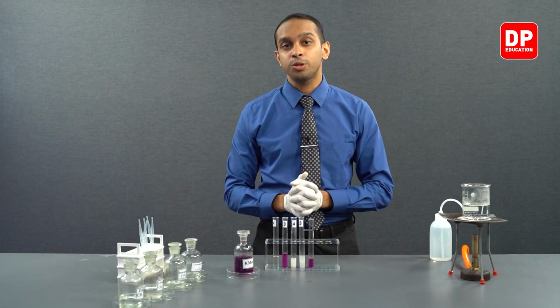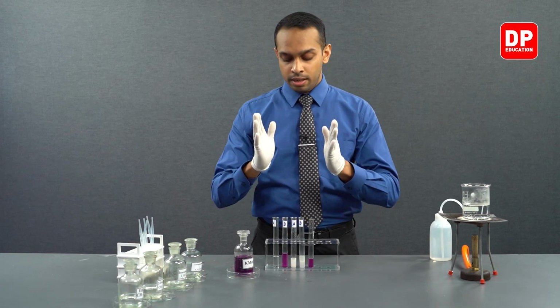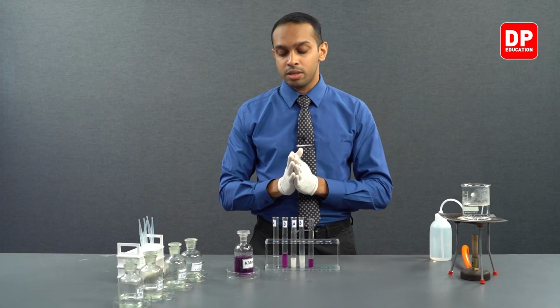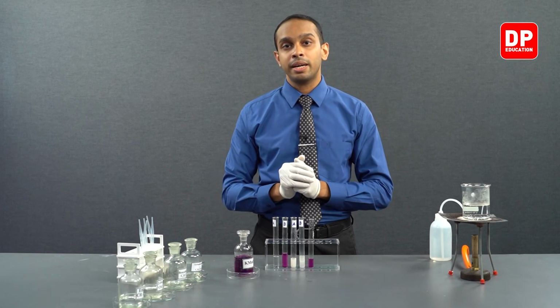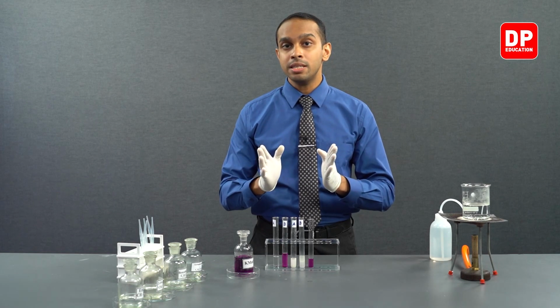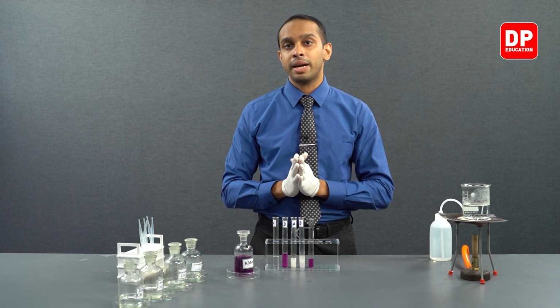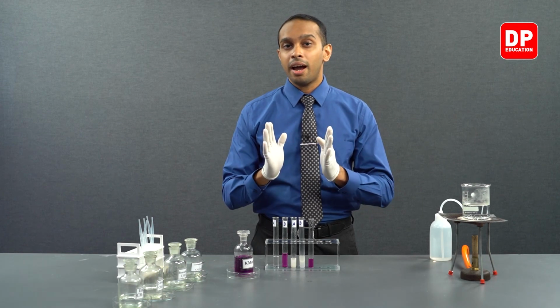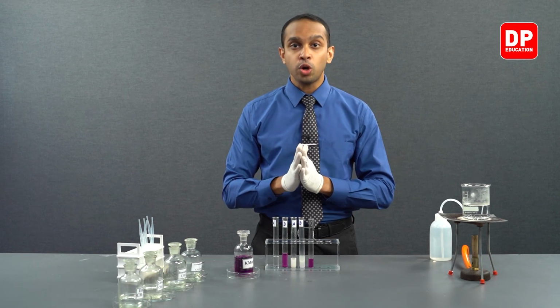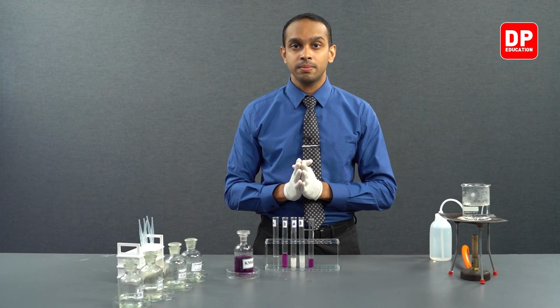In summary, students, when you are trying to react aldehydes and ketones with acidified potassium permanganate, the observations we had were: aliphatic aldehydes will react with acidified potassium permanganate. Aliphatic ketones do not react with acidified potassium permanganate.